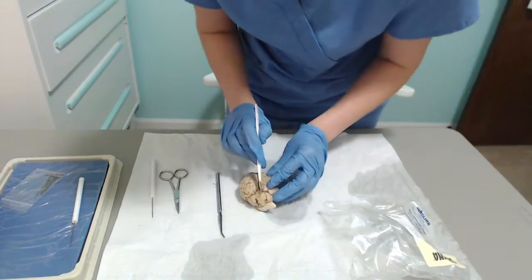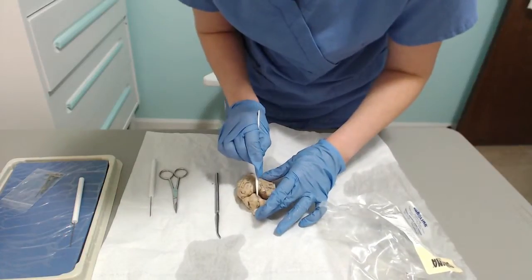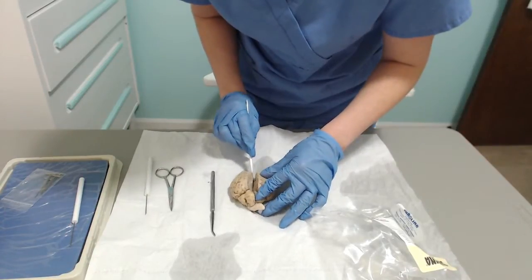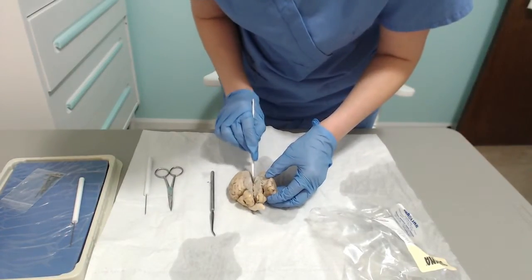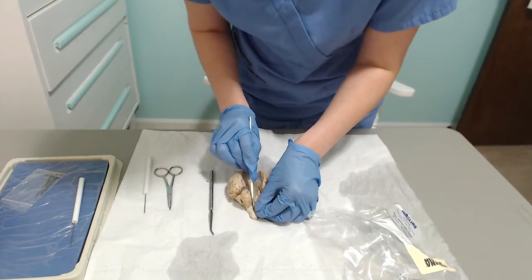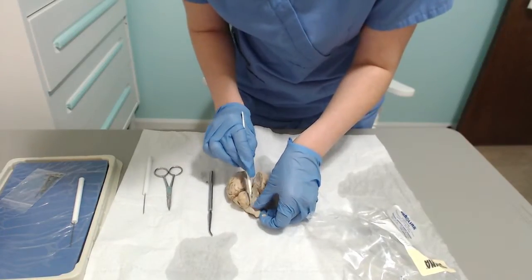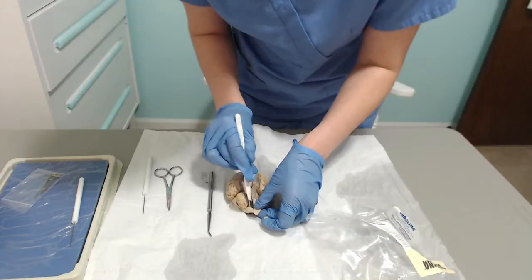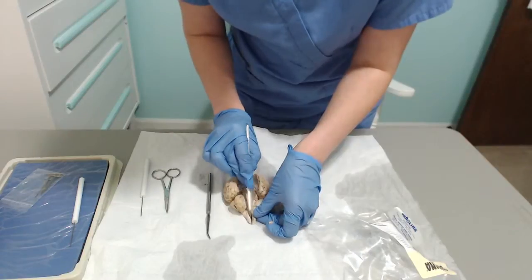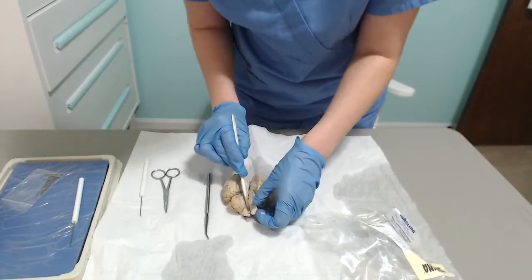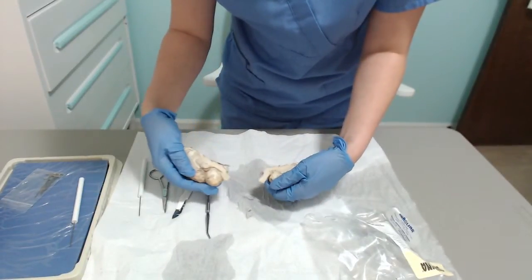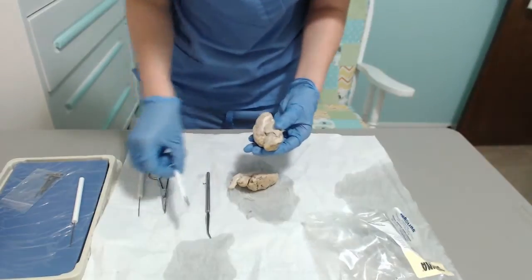Let's see if we can get a clean line here. Almost got it. Let's see if we can pull it apart. Perfect. There we go. Okay, let me set this aside.